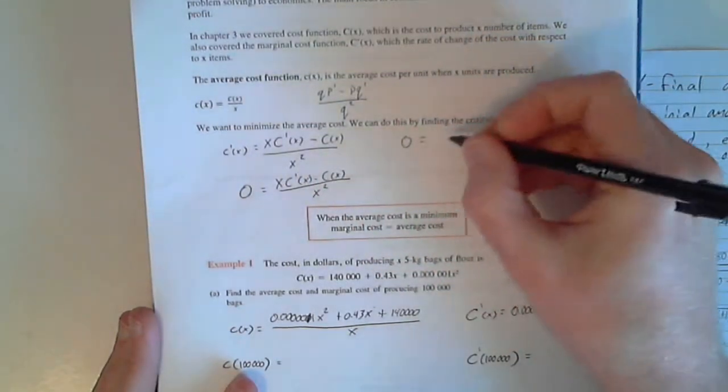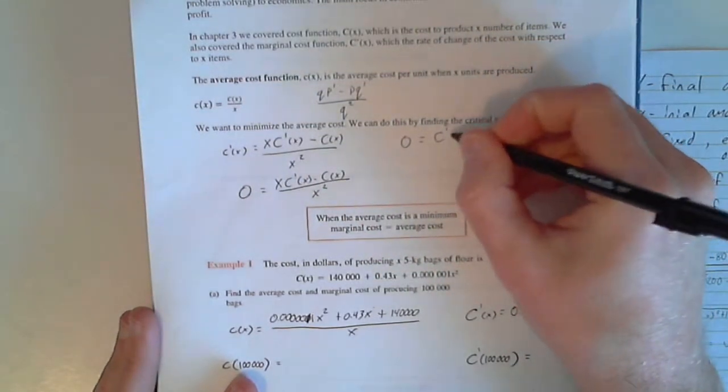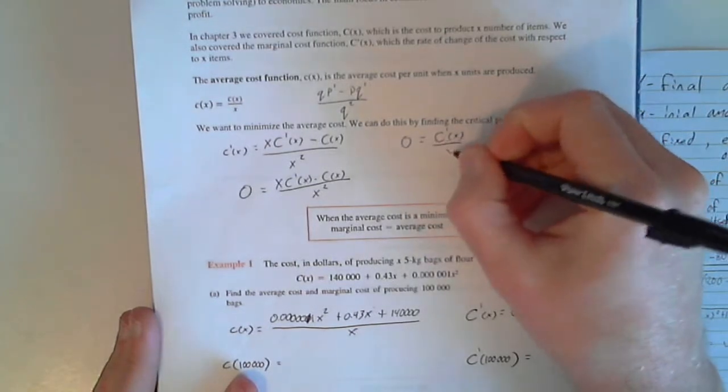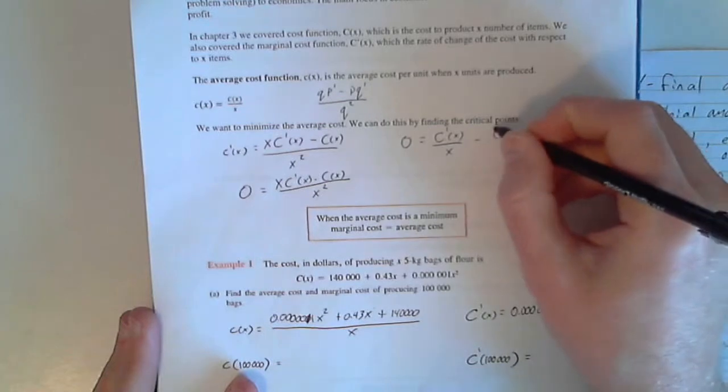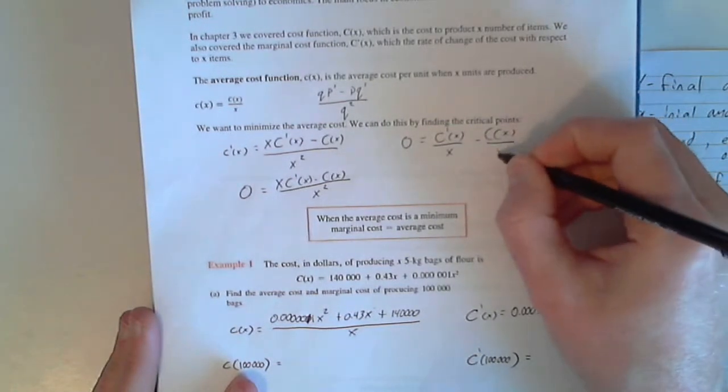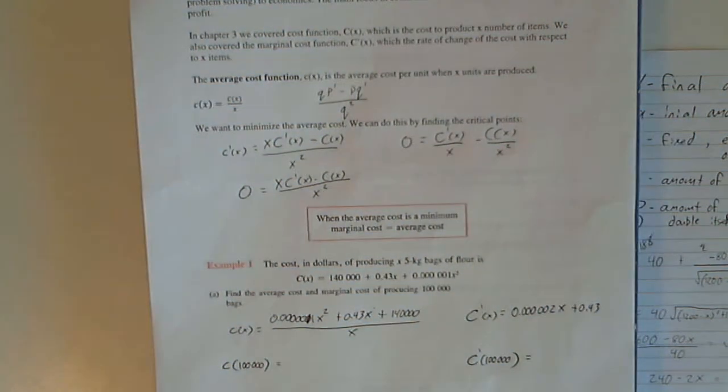So 0 is equal to C prime of x all over x, subtract C of x all over x squared. Maybe we didn't want to actually do that.